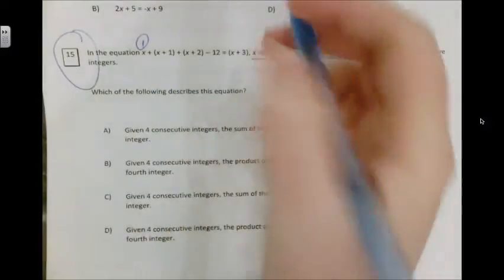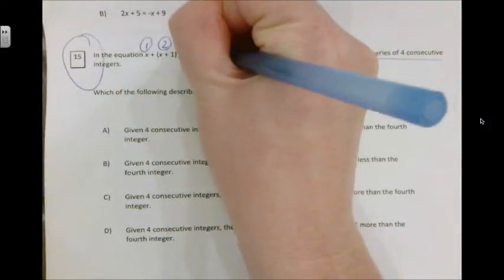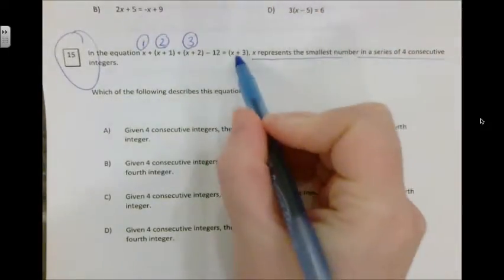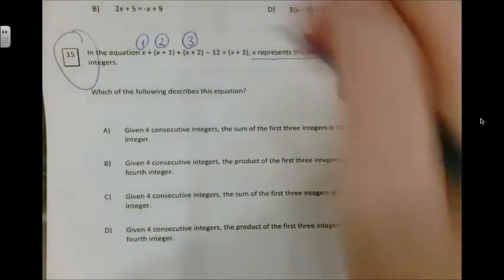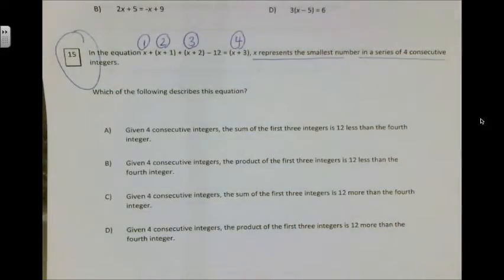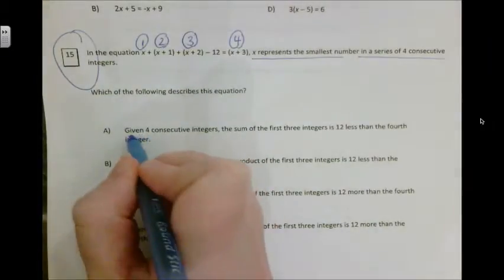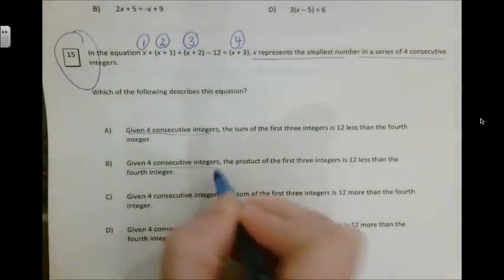So this is my first number, x. This x plus 1 is my second number. X plus 2 is my third number. And this x plus 3 that's on the other side is my fourth number. So there are 4 consecutive numbers. We do not have to solve for what they are, but all of the sentences start with given 4 consecutive integers. Okay, so they all started like that. That's fine.